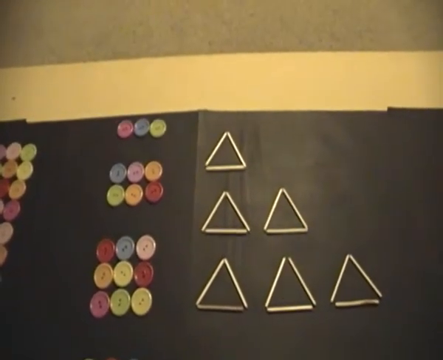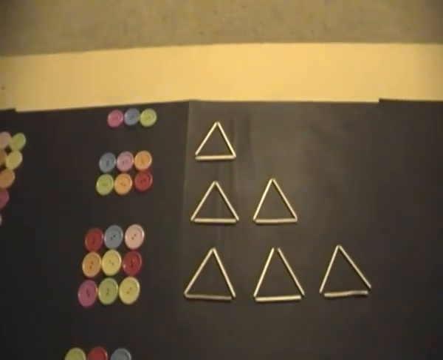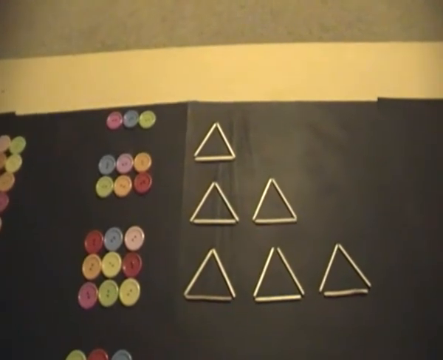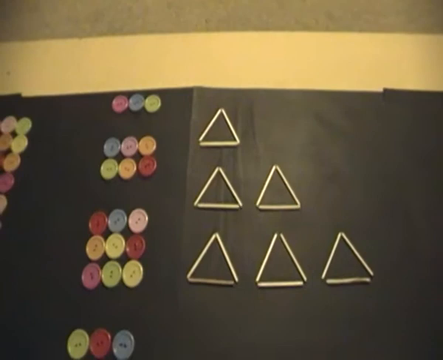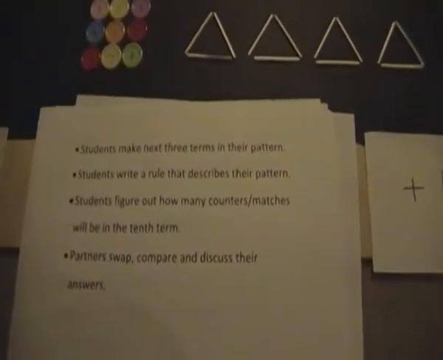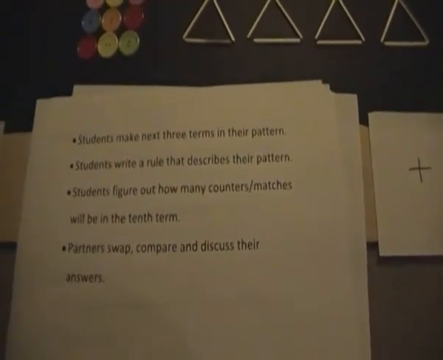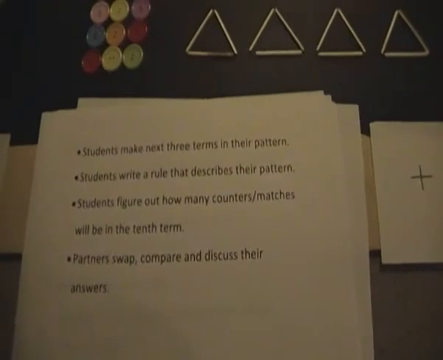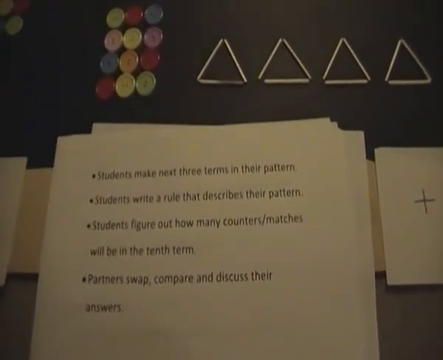Students may use different strategies to get to the answer. Some may use the rule to find the answer. Some may use the counters and matchsticks to figure this out. The activity includes a reflection and discussion part where students in their pairs can swap and compare their patterns with their partners and discuss their rules for each pattern. This activity can be increased in difficulty by increasing the patterns.